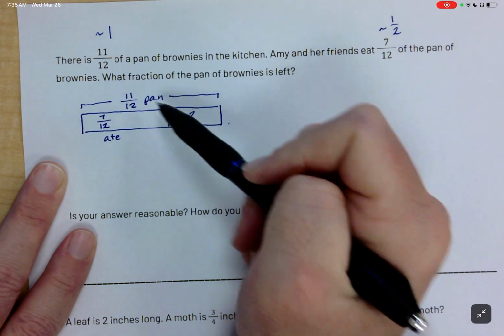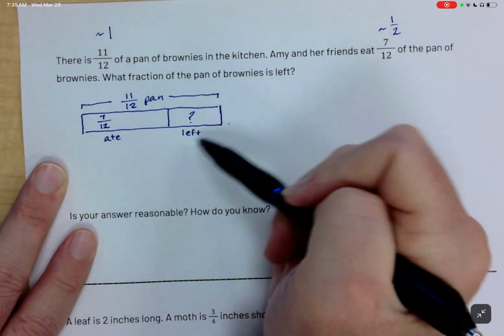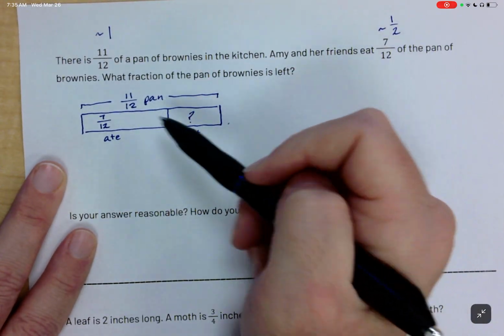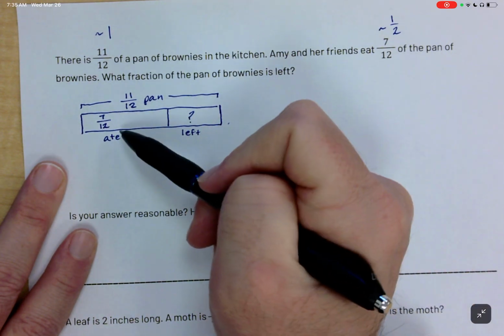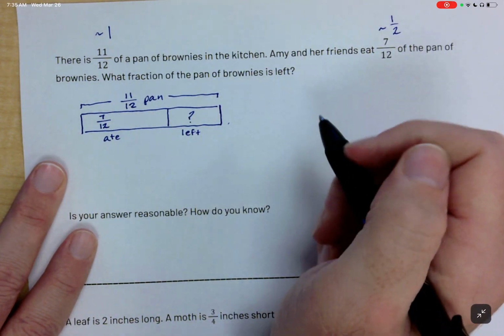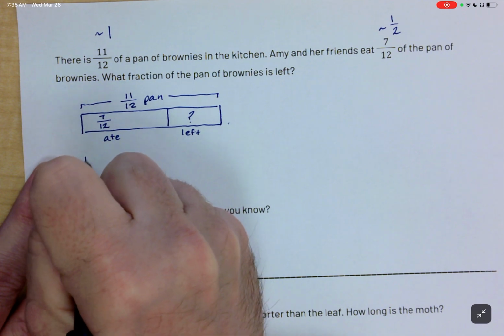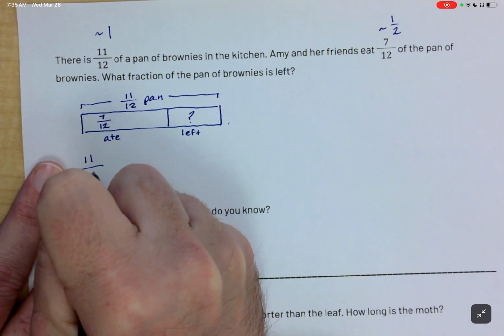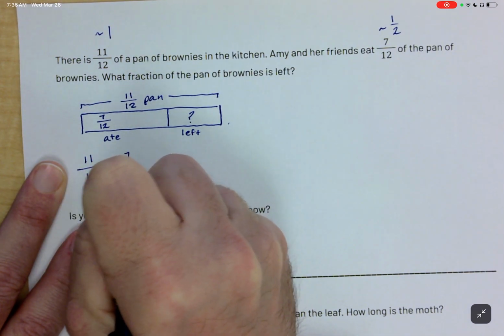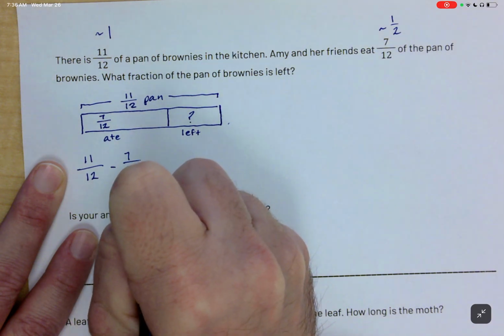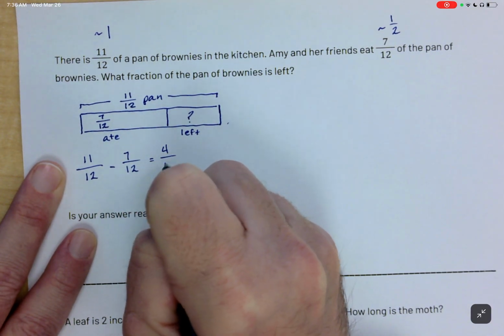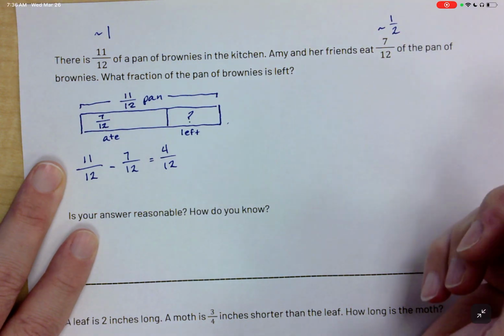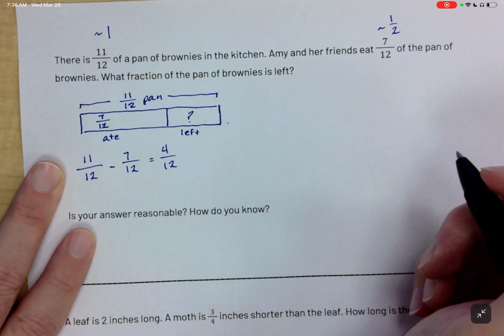So I know that part that's left is coming out of the 11/12, or it's what's left after the 7/12 comes out, really more accurately. So I can do 11/12 minus 7/12 equals, well, 11 minus 7 is 4, 4/12. And again, I'm just seeing this equivalent fraction.